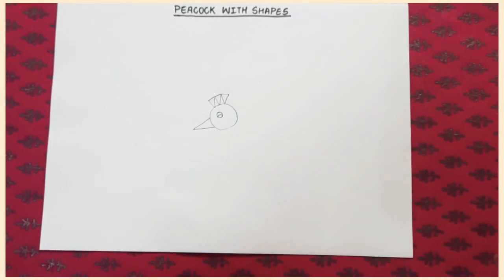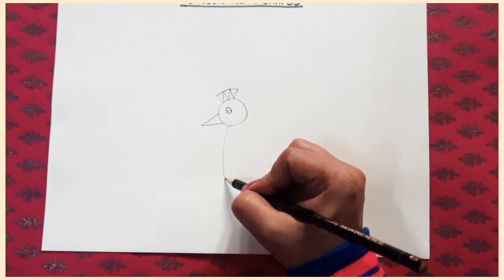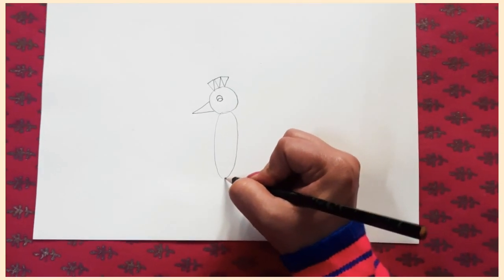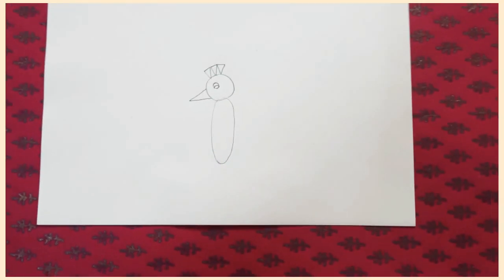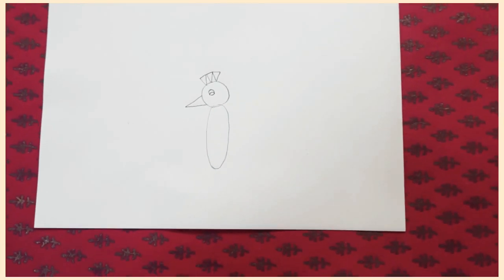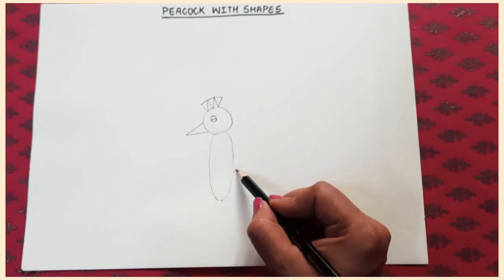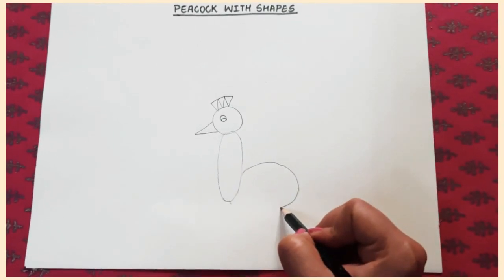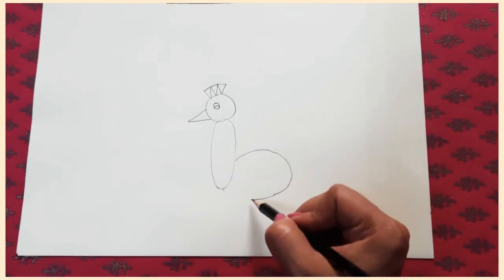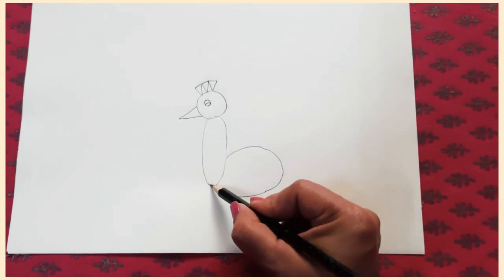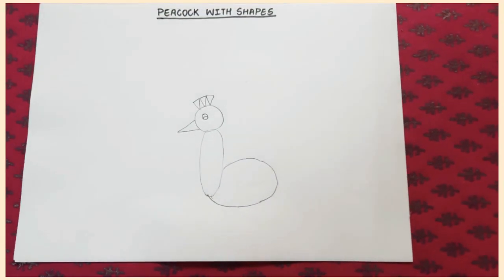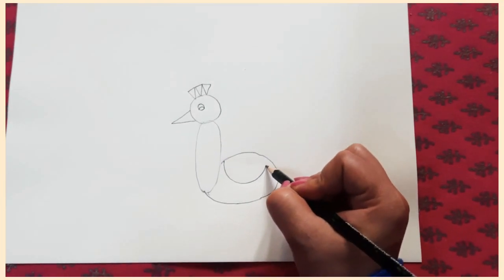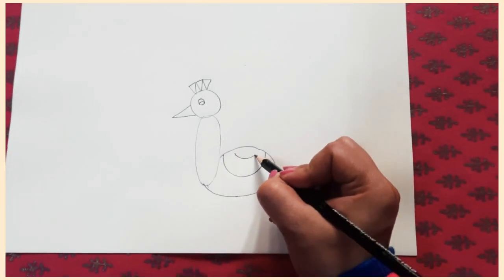Now, next, let's draw a long oval shape, or the shape of a hot dog, you can say, for his neck. I'm adding a circle for his body, starting from the neck, coming around and joining to this part of the neck. Now next, let's make a semicircle to show that he has wings.